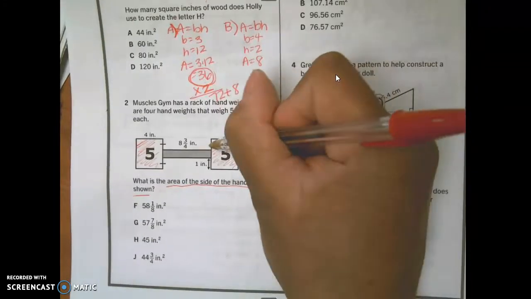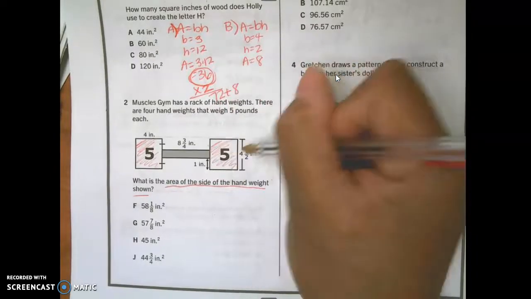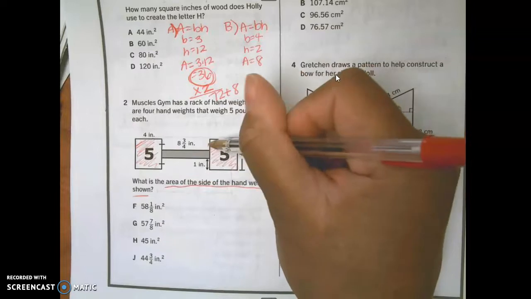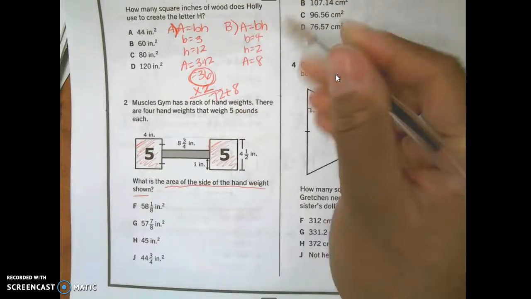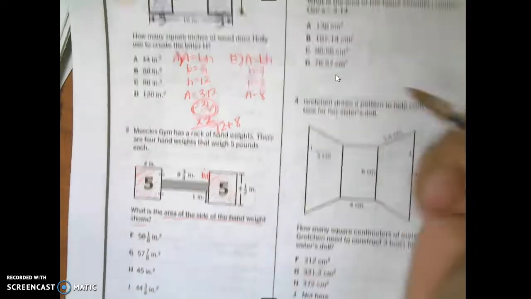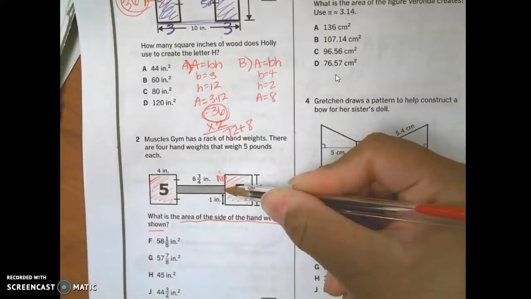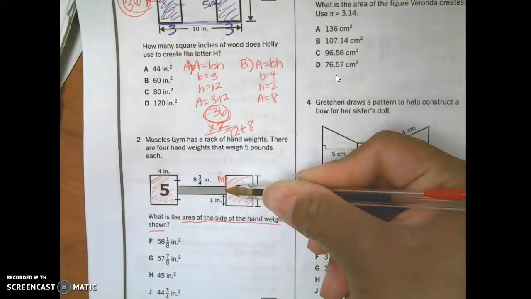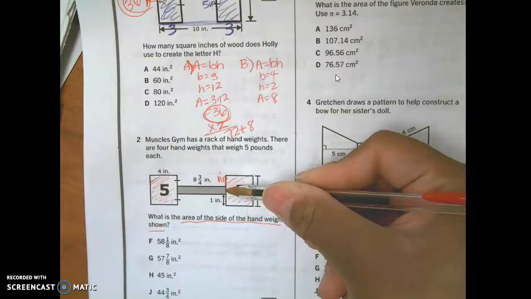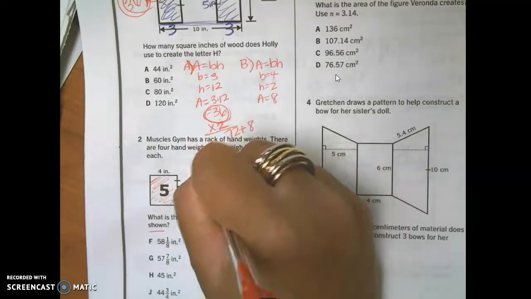So let's start with this one right here. How long is this? The whole thing over here is 4.5. So how long is this little piece right here? 1 inch, according to this over here. How long is this piece on the inside then? 3.5. Too much. 2.5.